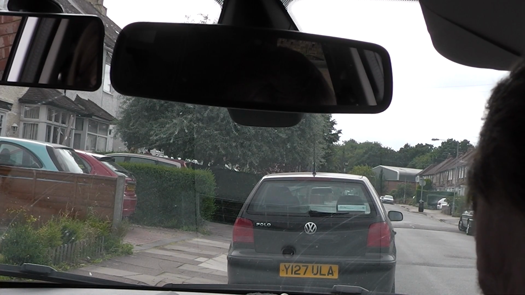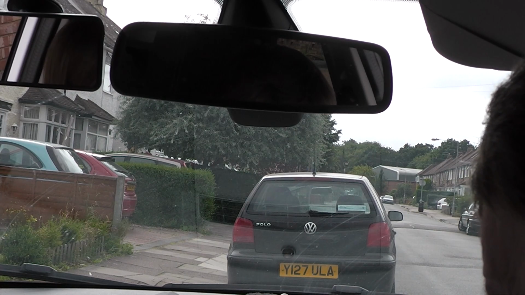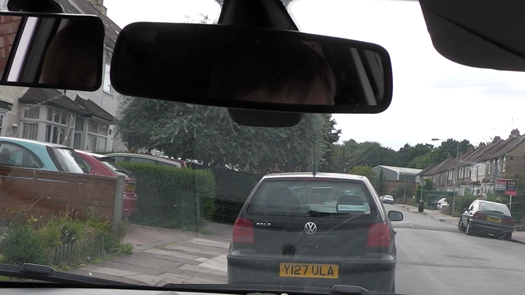What if we're the lead car at a crossing? We need to secure the car, because if anybody shunts you from behind, it can push you onto the crossing and you could run a pedestrian over. What do you mean secure the car? So we're going to secure the car by putting the handbrake on.